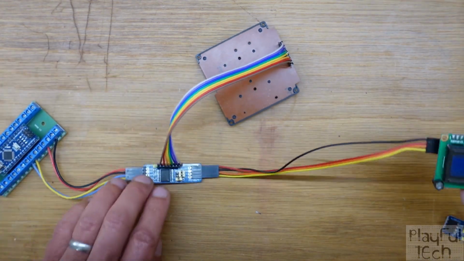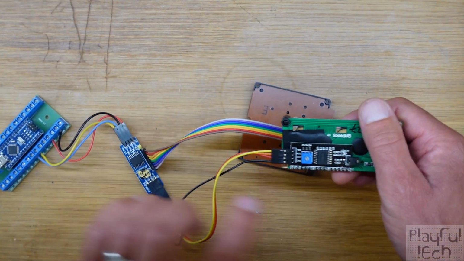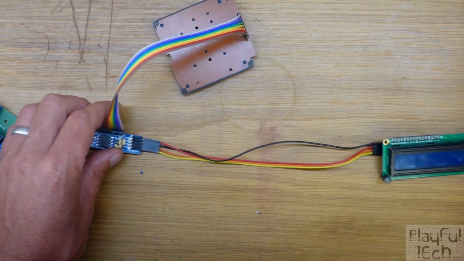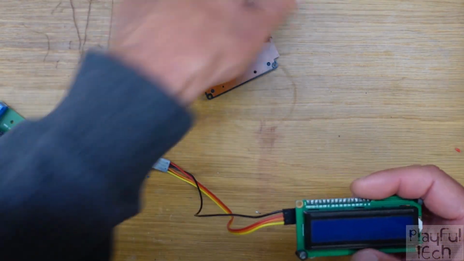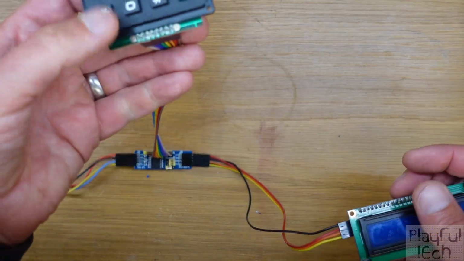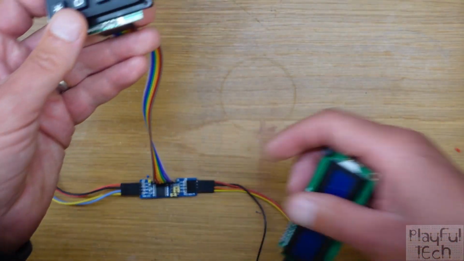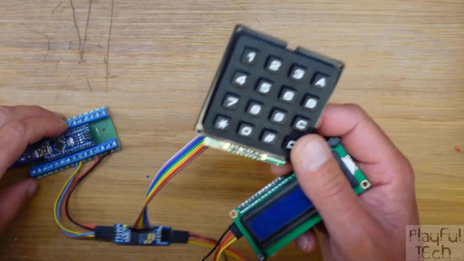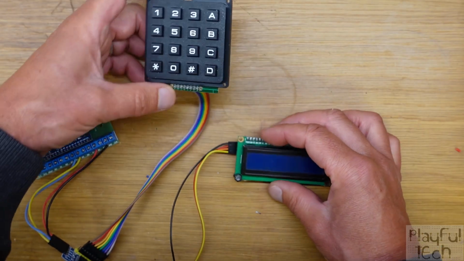So now I've got 2 PCF8574 chips daisy chained together on the same bus, and I've got 2 different devices using them. I've got my keypad wired to 8 of the ports here. I've got my LCD display wired to 8 of the ports on the back of that one. Now I'm just going to turn my Arduino on.